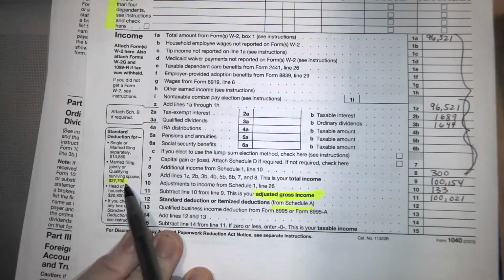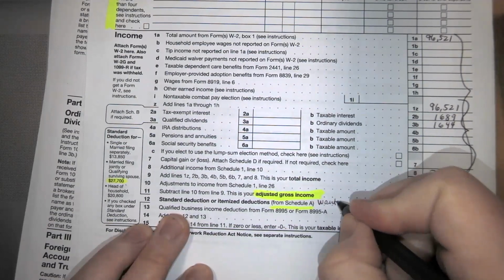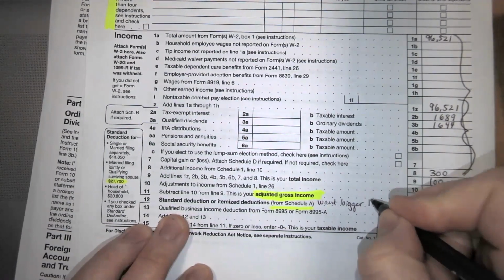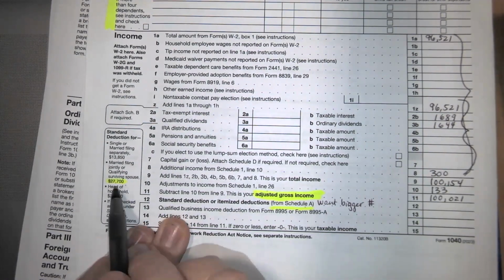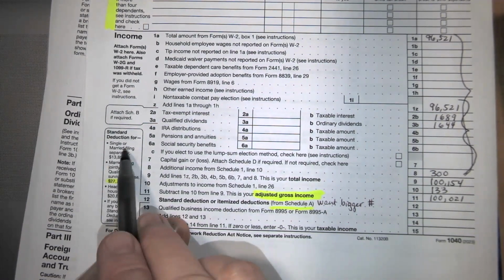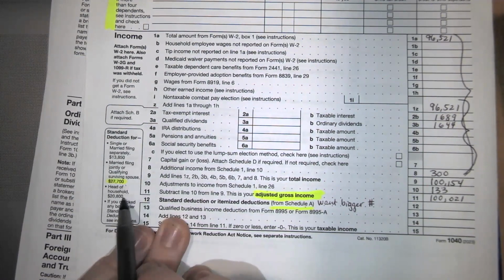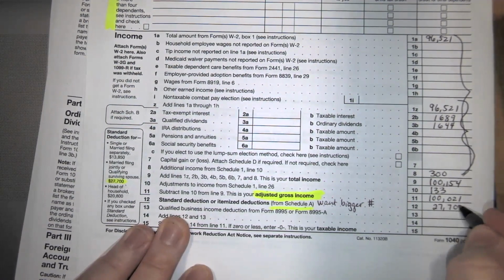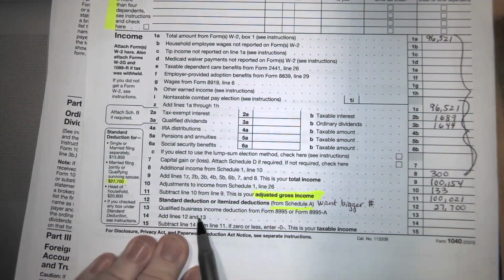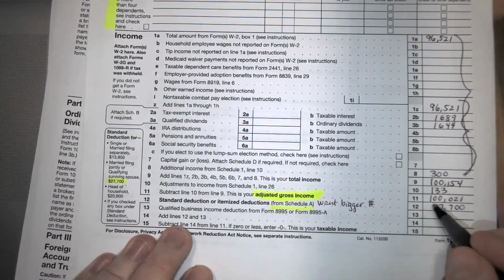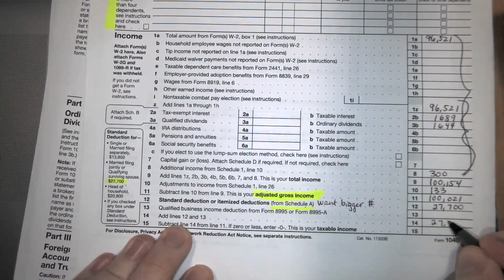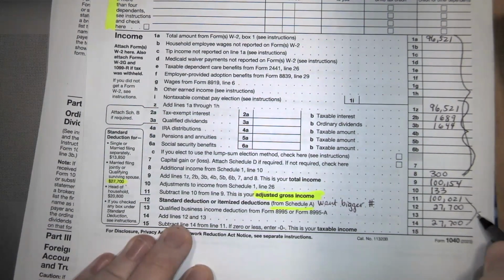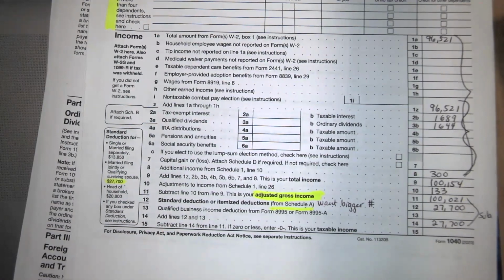You want to take the bigger number. So you want the bigger number between what you get for Schedule A or what you get for if you're single, married, filing jointly, or head of household, and so on. So we're going to keep that 27,700. Okay, we don't have any business income. Add lines 12 and 13. So that's the 27,700. And then subtract these guys. That's going to give us our taxable income. Now we're going to take this number, once I get it.